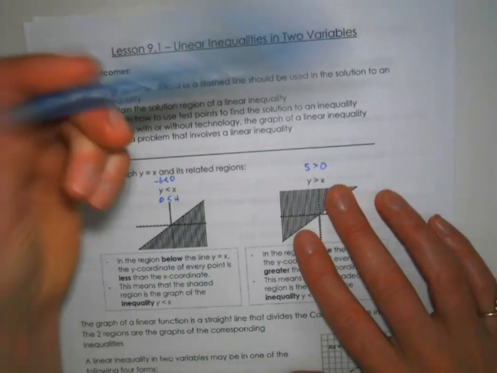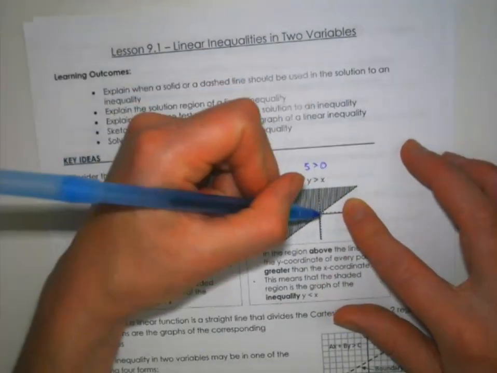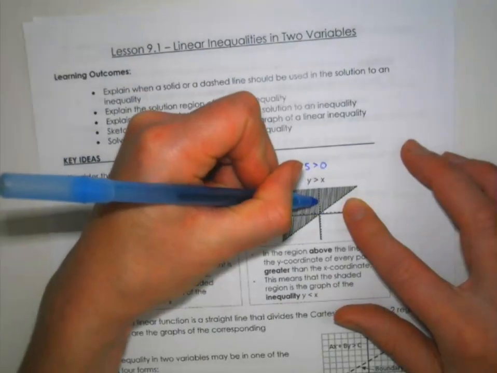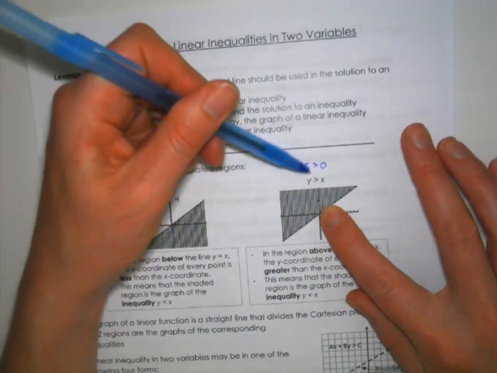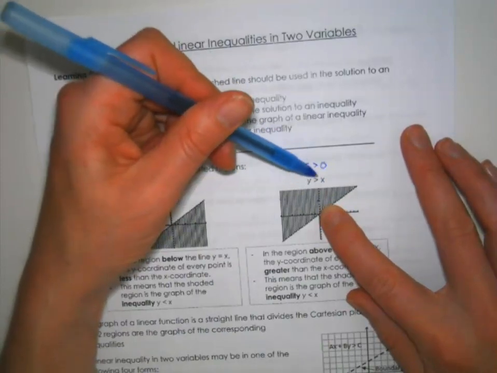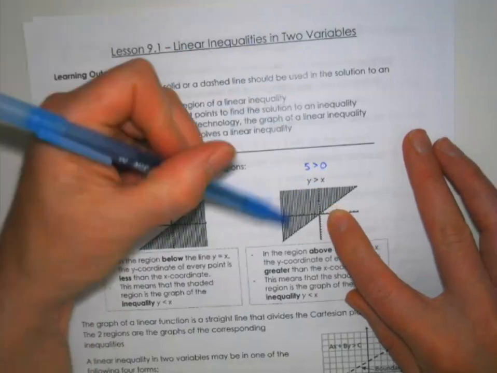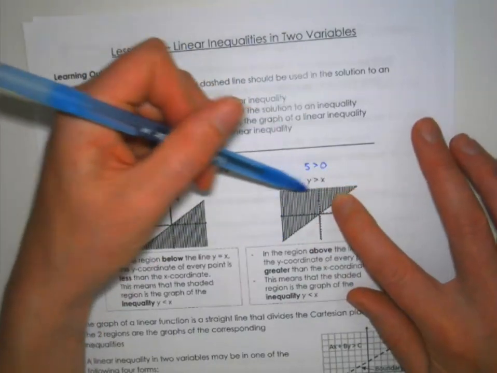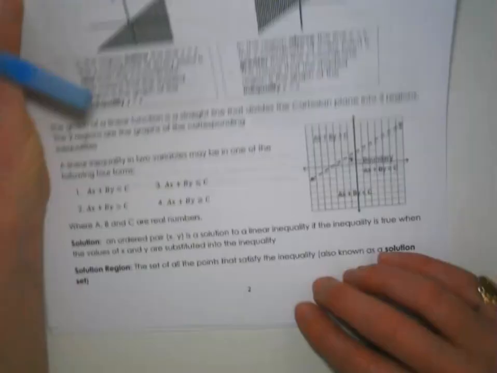So essentially, this would have been a solution for this graph, right? You would have gone to y equals 5 and x equals 0, and basically, because it's in the shaded region and it is true when you put in the inequality, it's a solution to that graph. So essentially that means all of the points in this shaded area are solutions to that particular graph.